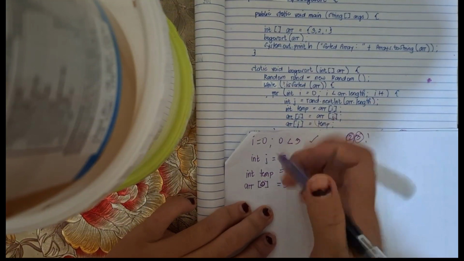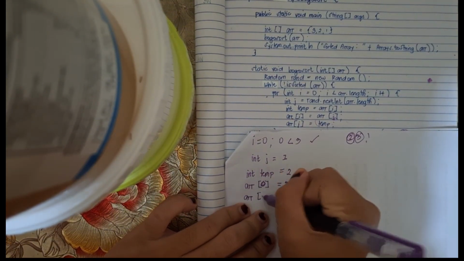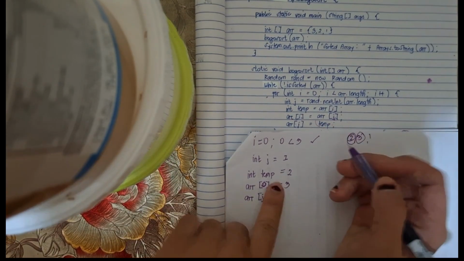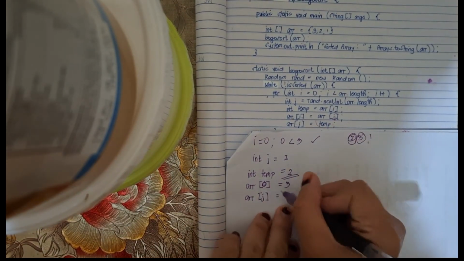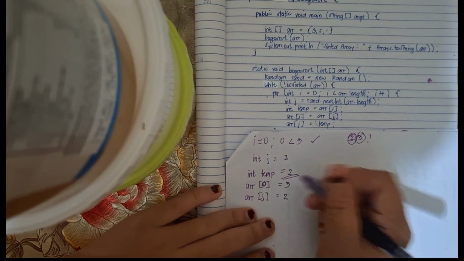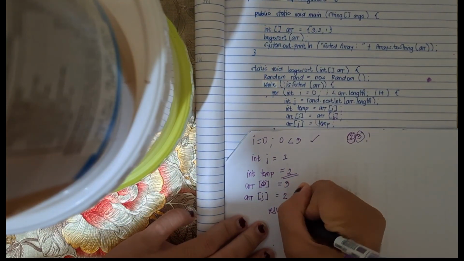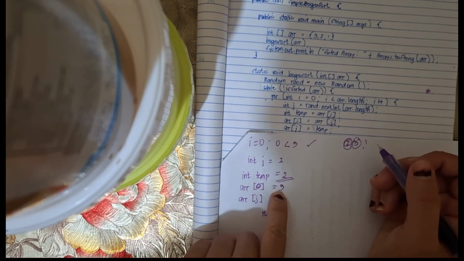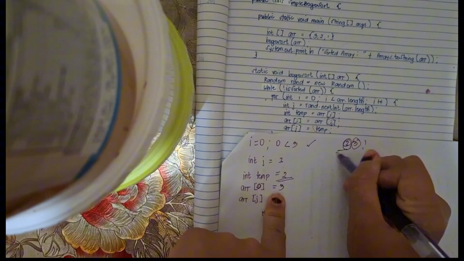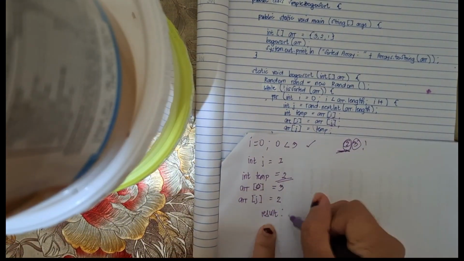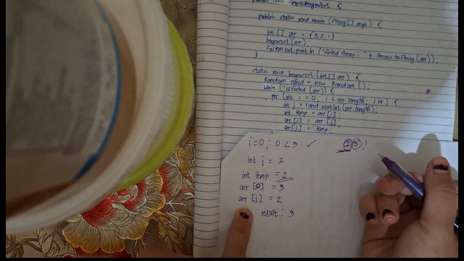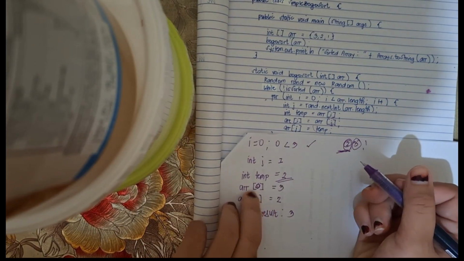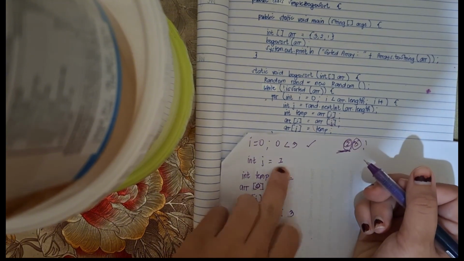Then we proceed to array j. The value of our array j is whatever the value of temp is. Our temp is 2, so our array j is 2. So our result is array 0 is 3, so this 2 becomes 3. Then if we substitute our array j, the index is 1.